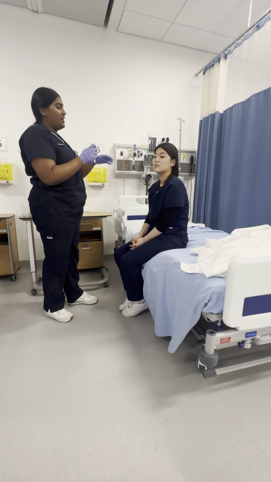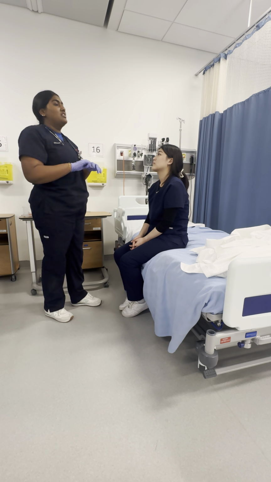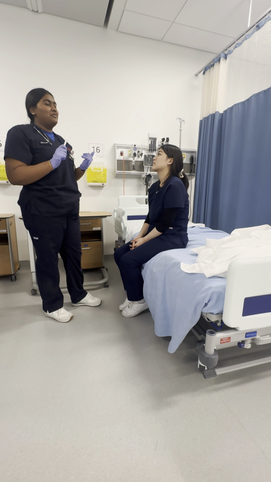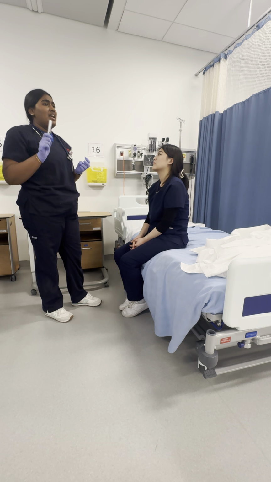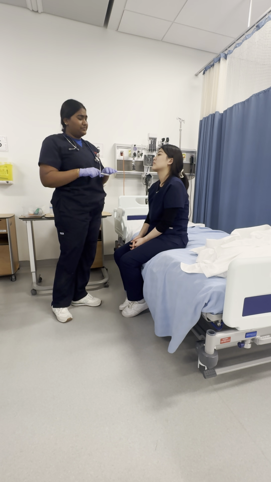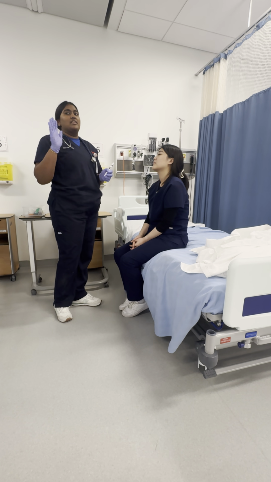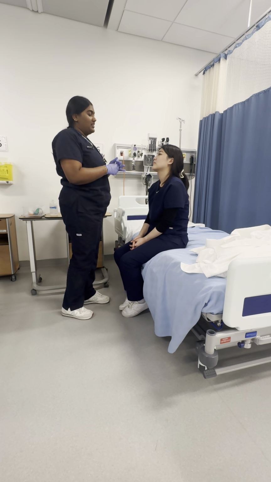Now I'm going to inspect her mouth. Also in her mouth, there are two cranial nerves: glossopharyngeal, which is cranial nerve number 9, and vagus, which is cranial nerve number 10. There's another cranial nerve, number 12, which is hypoglossal. And now I'm going to inspect her lips.